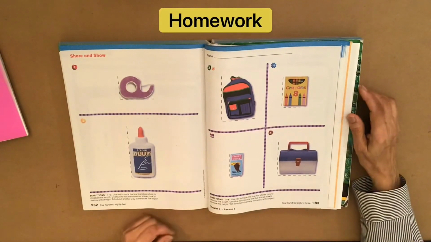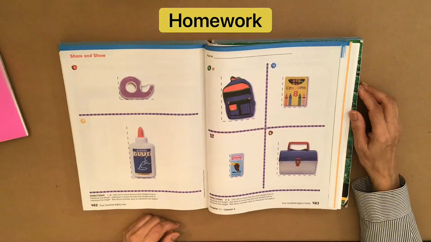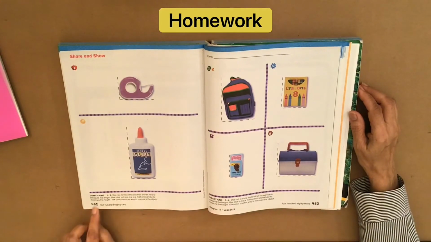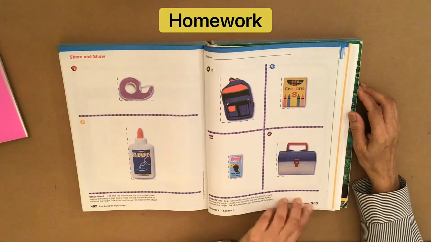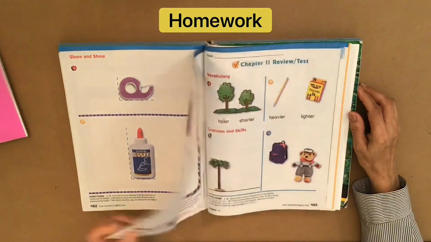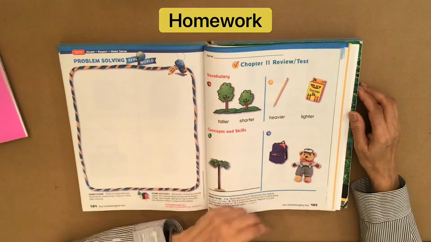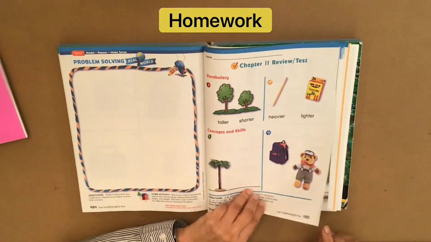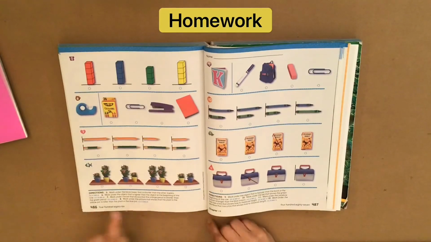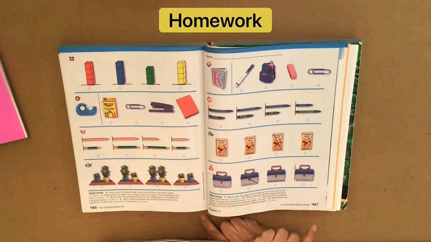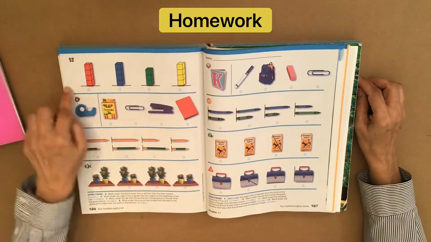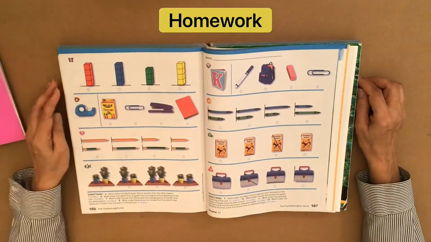Boys and girls, continue to compare the measurement of different objects. You can look at those on page 482 and 483 and complete the exercises. You can also try these exercises on your review test, page 485, 486, and 487. I hope you have fun comparing the height, the length, and the weight of different objects.